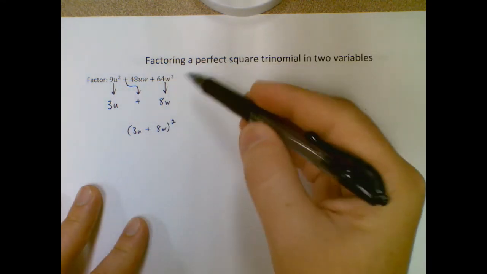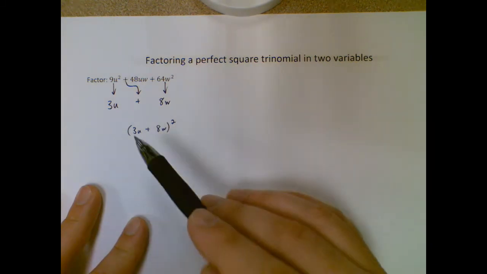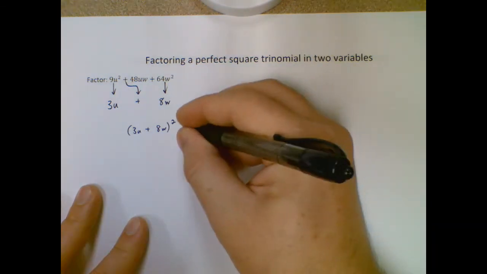Now this only works if I know it's a perfect square trinomial, and I do because they announced it in the title. Normally I wouldn't, and I would probably apply a different method here, but since I do, that's all there is to it.